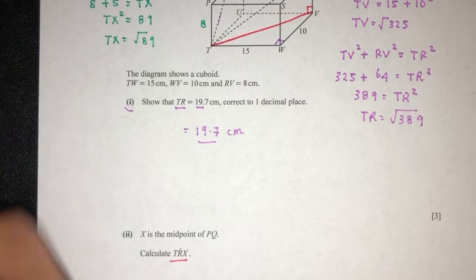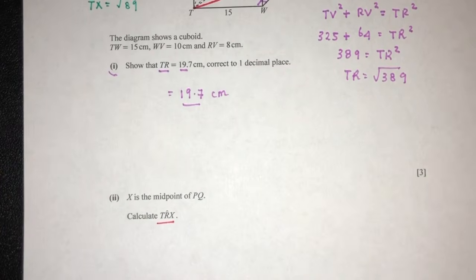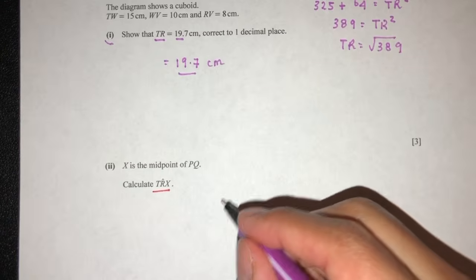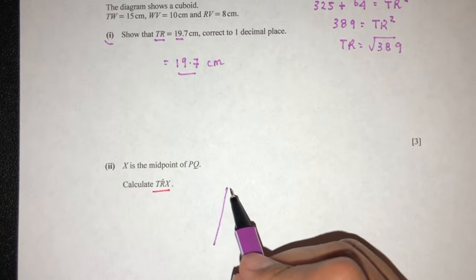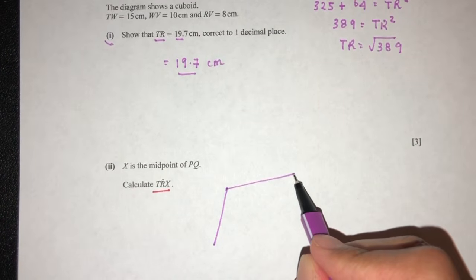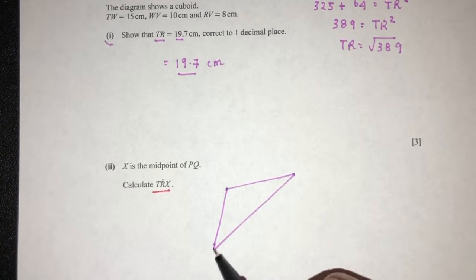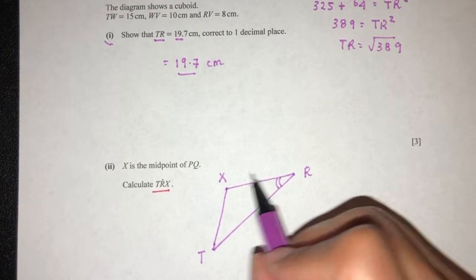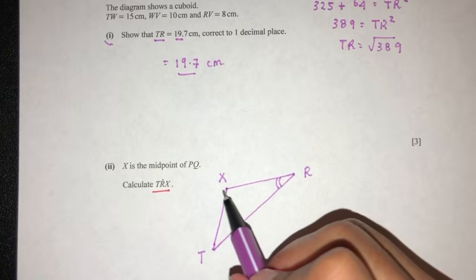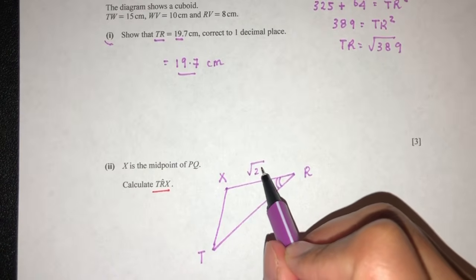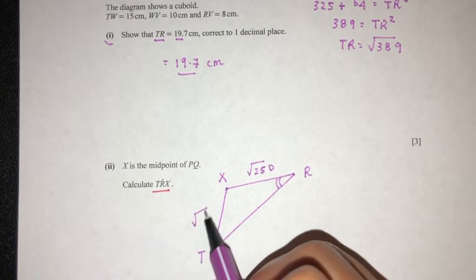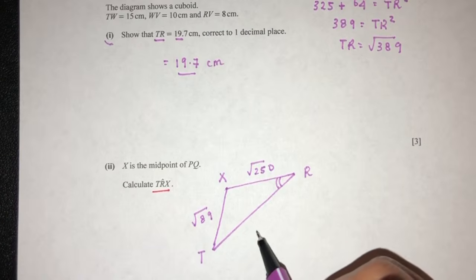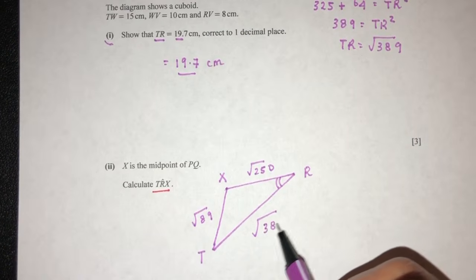So there you go. Now let me draw this triangle that we have right now. So we have this one, right? This is X, T, and R. This is the angle we're trying to find. We know this side is what? XR is root of 250, as we have seen. This is root of 89. And this was found to be root of 389.